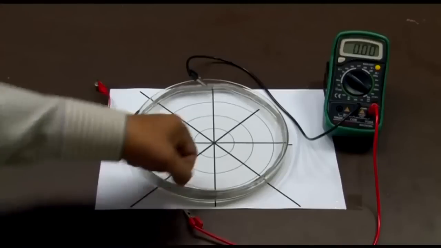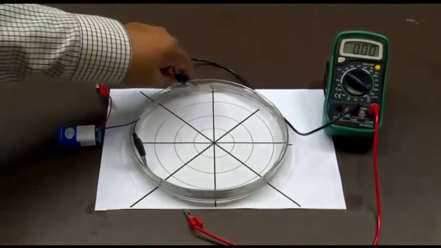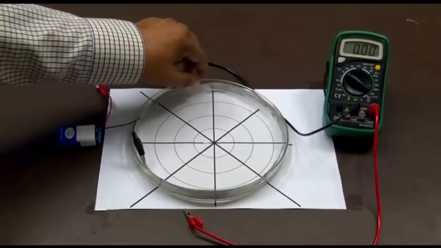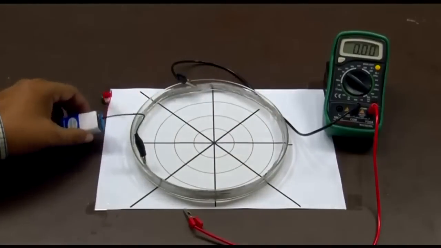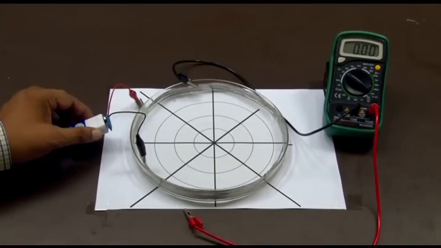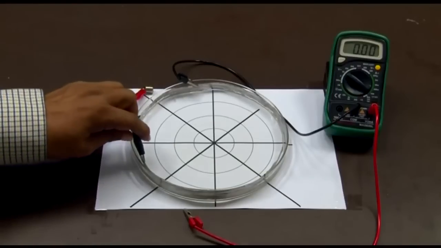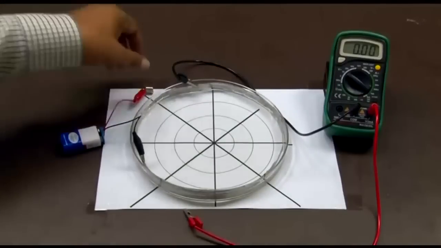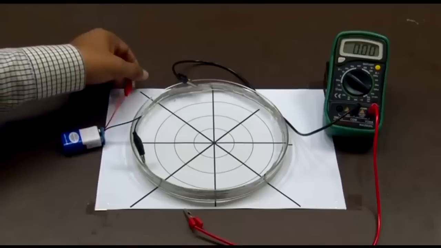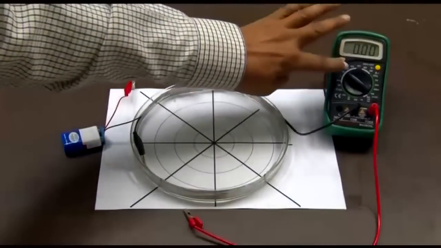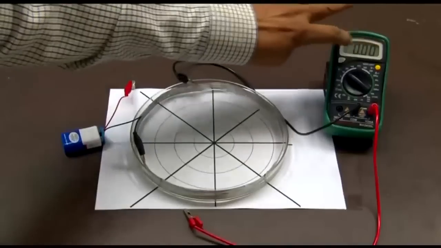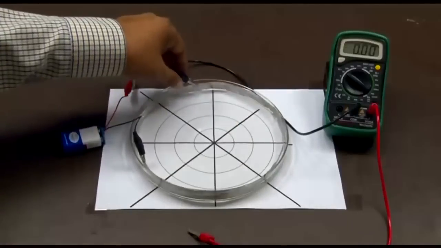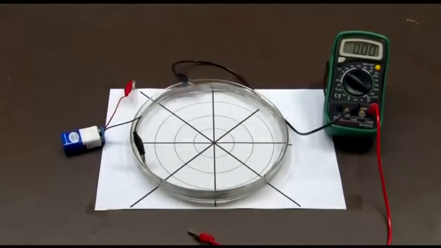Now you can see this glass vessel in which we have put an aluminum ring at the inner periphery. We have this 9 volt cell, and one end is connected to this aluminum ring, and the other end is still free. This is a multimeter, and it is set to measure voltages, potential differences. There are 2 ends, one end is again fixed at that aluminum ring.